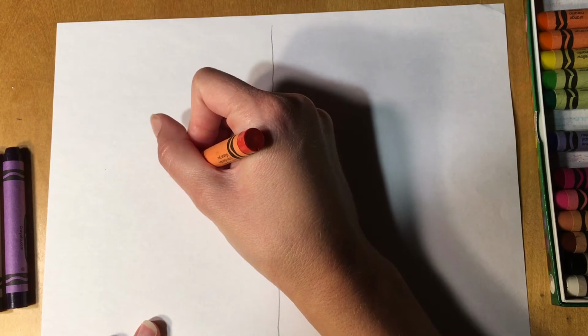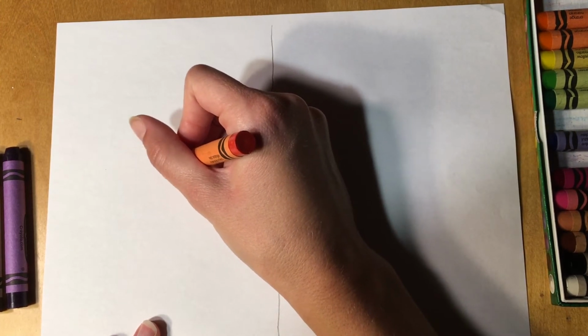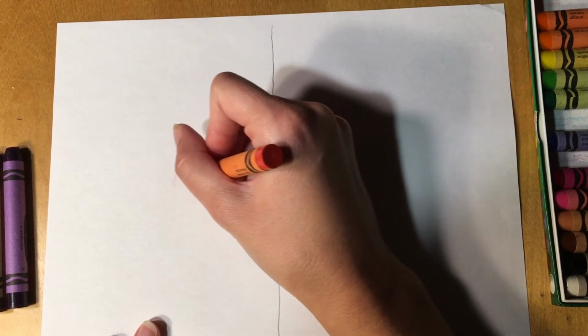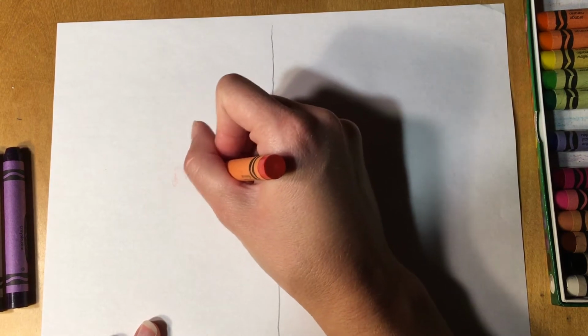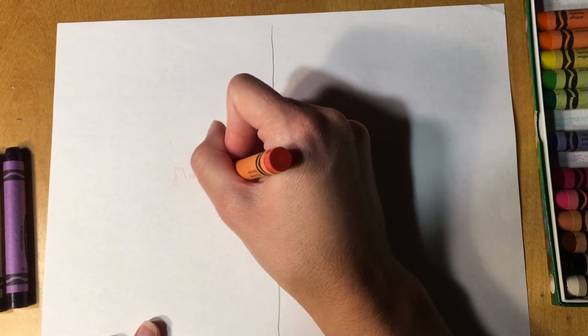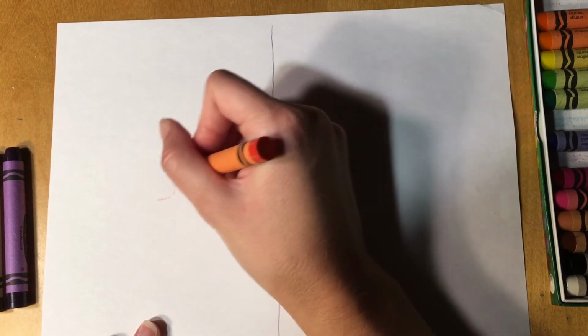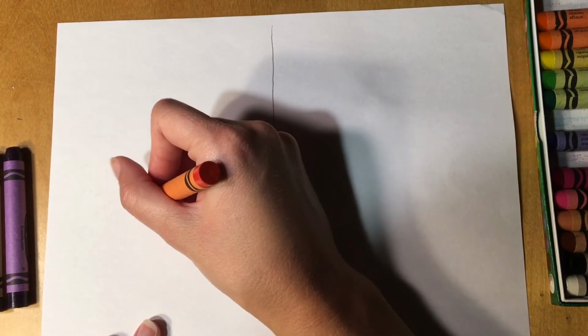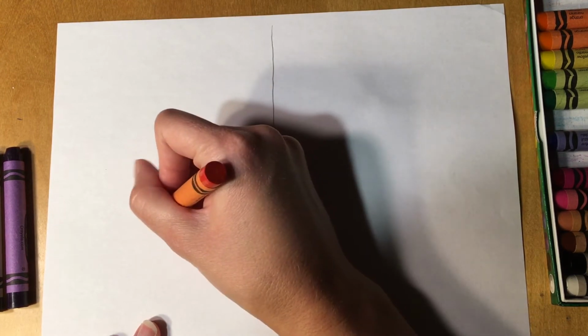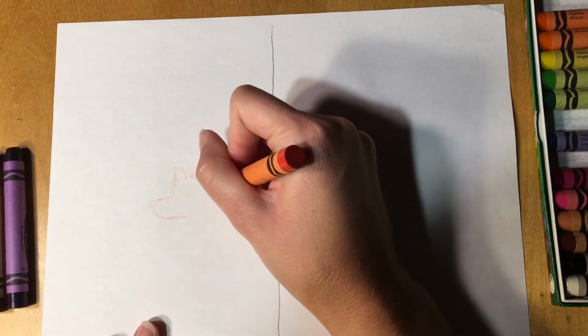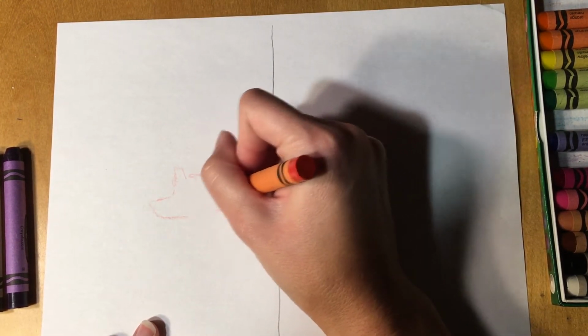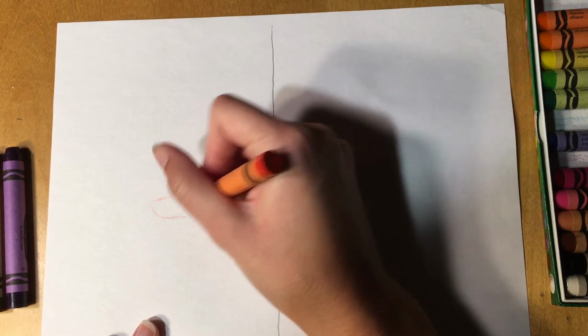So I think I'm going to start by a very light value. Start with a couple of ears here. And very, very light. Come down for a nose. Some fur.